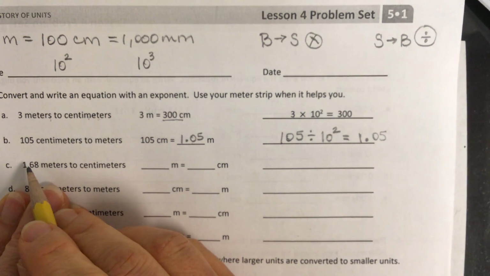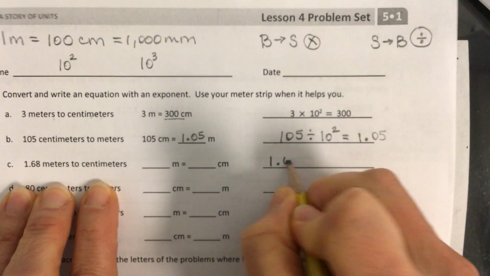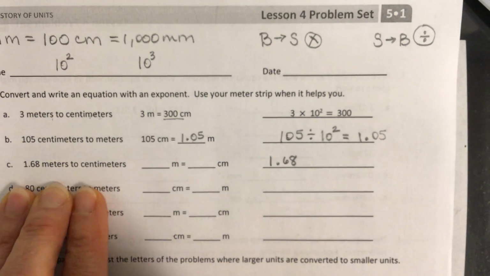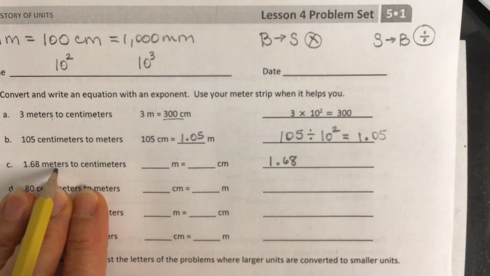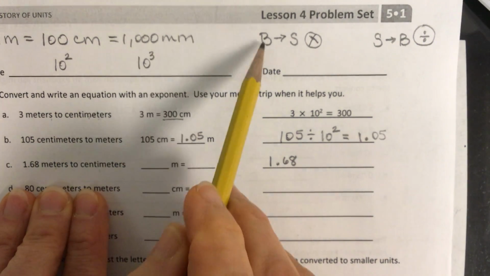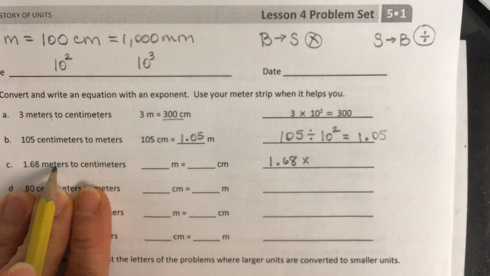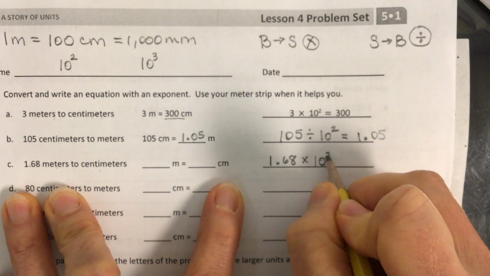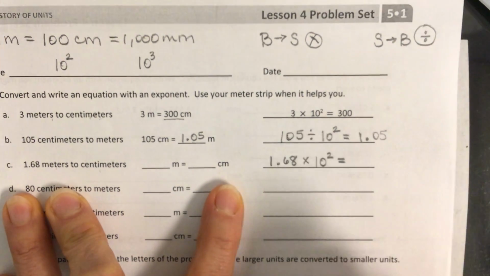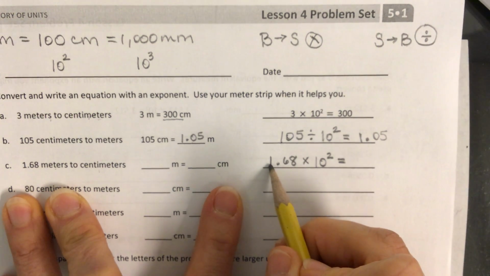Okay, so they give me a starting number, 1.68 meters. So I write down what they give me to start with. Then I decide small to big or big to small. This is a bigger unit to a small unit. Big to small, I multiply. Again, it's meters and centimeters, so I'm multiplying by 100. And then I have to decide on my answer. Well, if I'm multiplying by 100, my digits get 2 places bigger.